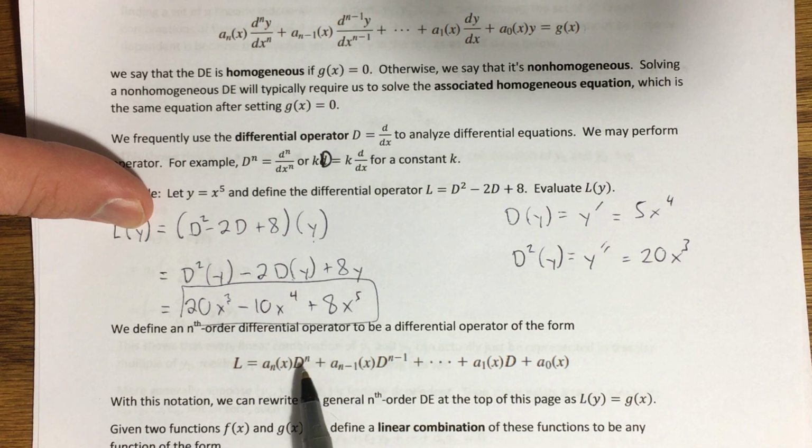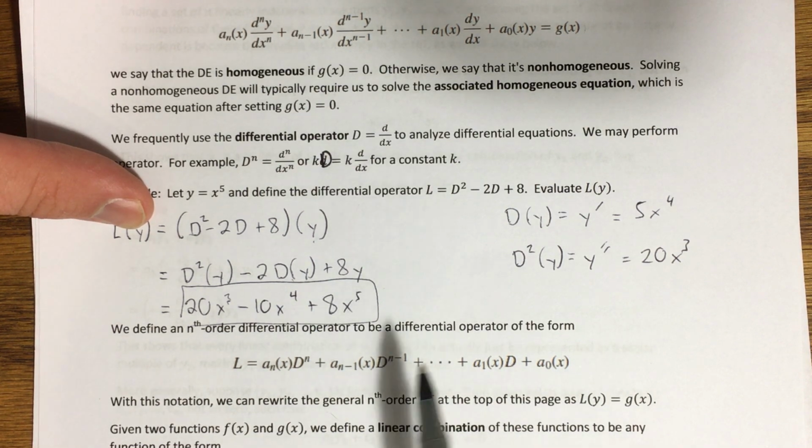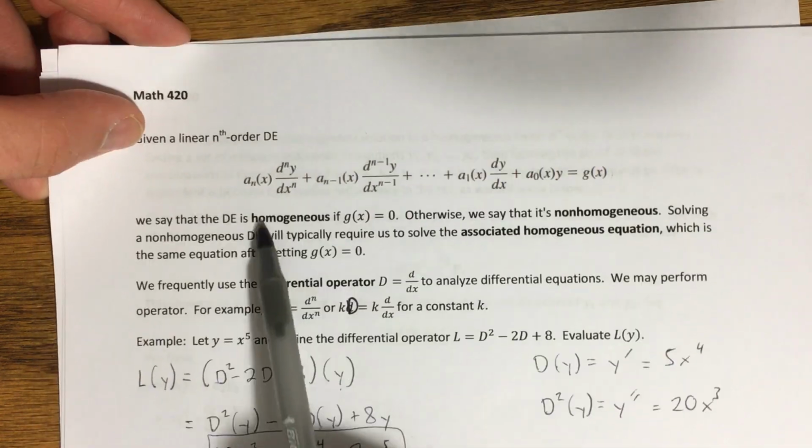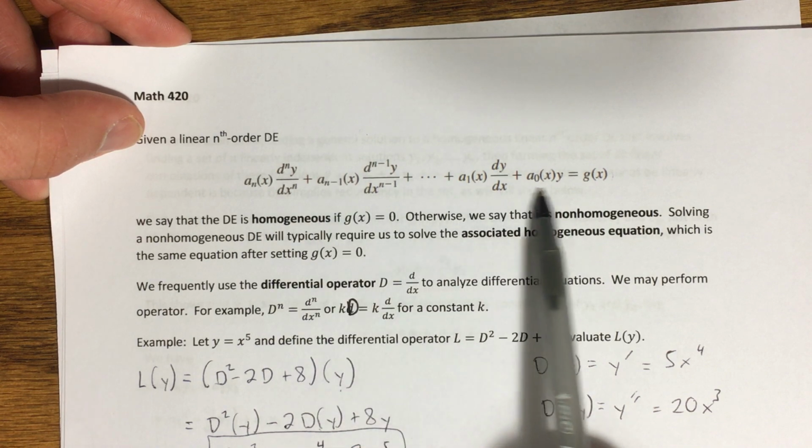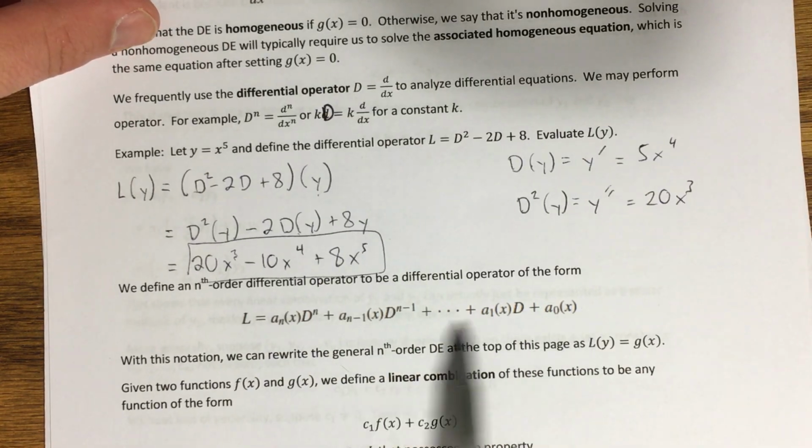Now by itself, D to the nth power, which I don't actually think is how we say that, but that's what it looks like, by itself is not a function. You have to think of this thing as a function that has to take some y as an input before it actually represents something useful. But this linear operator would give us the left-hand side of this DE up here if we plugged a y into this.